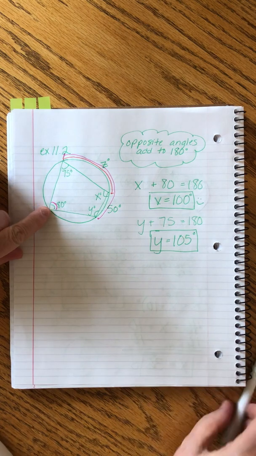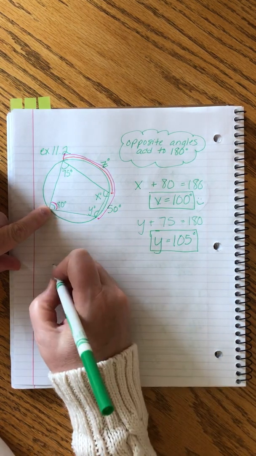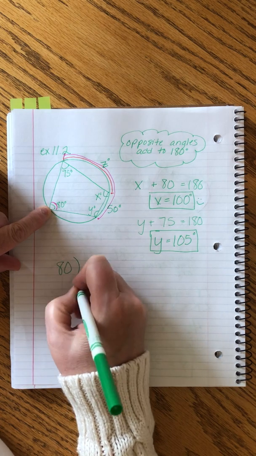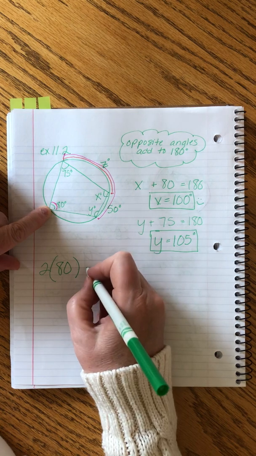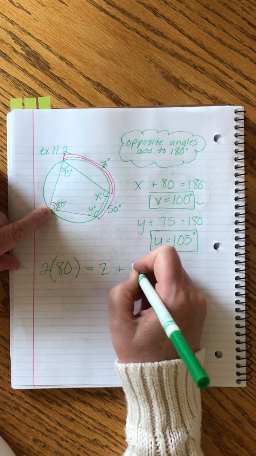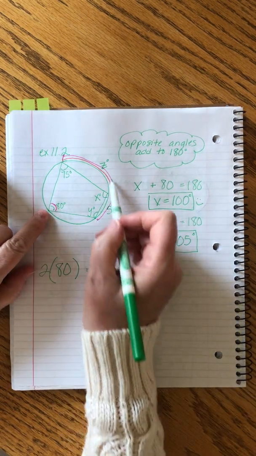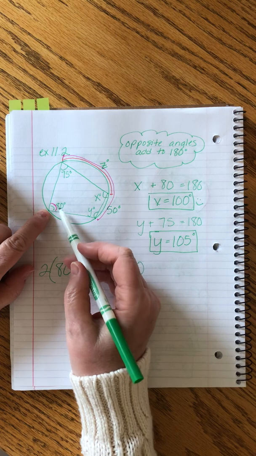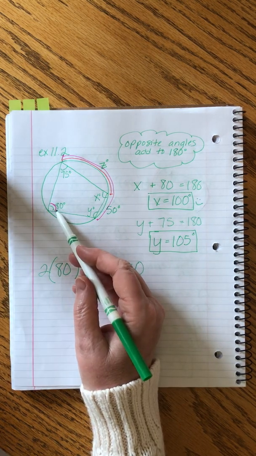So z is going to be equal to that angle times 2 would give us the whole intercepted arc. That will be equal to z plus 50, right? The whole pink intercepted arc has to be 160 because we take the 80 and double it, right?